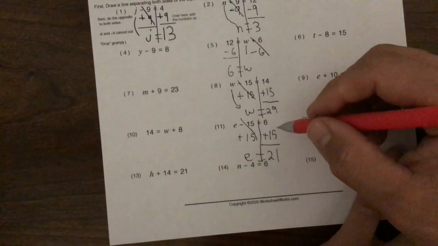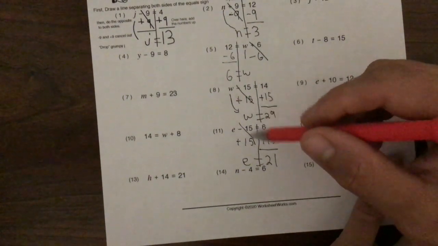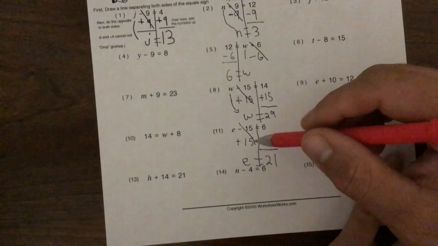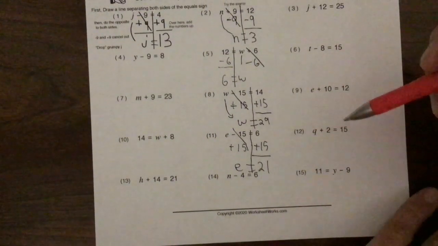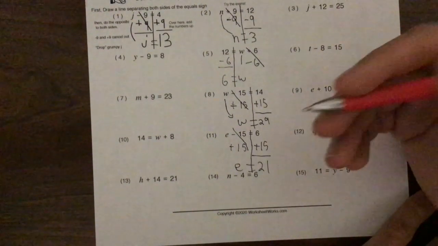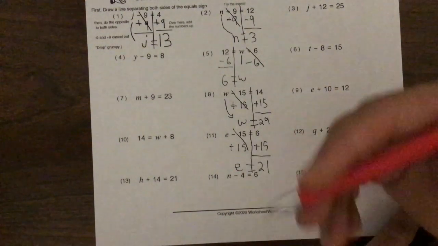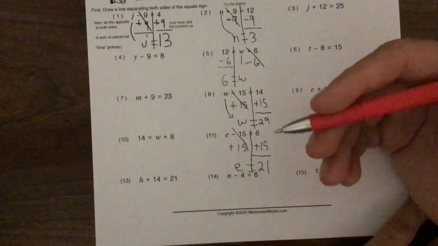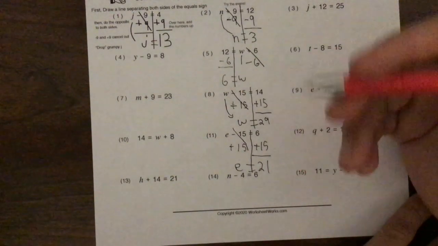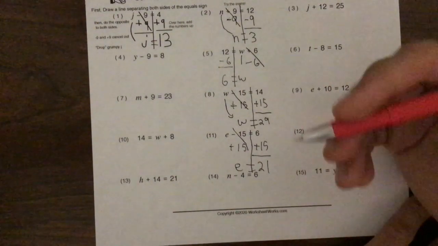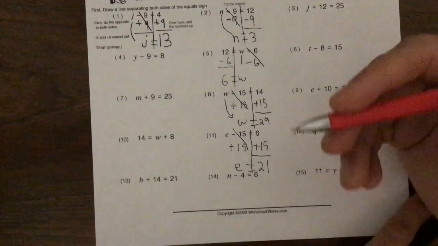Pretty cool, right? Now, what's important to know is we always do the opposite. Right now, I made this worksheet so it's plus and minus, addition and subtraction. We're going to do it where you might have a divided by or multiply by. The opposite of multiply is divide. The opposite of divide is multiply. We'll get to that after this.